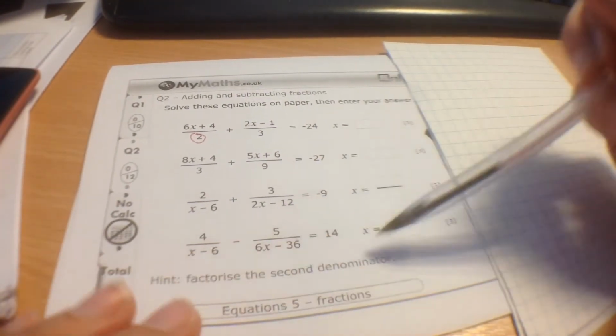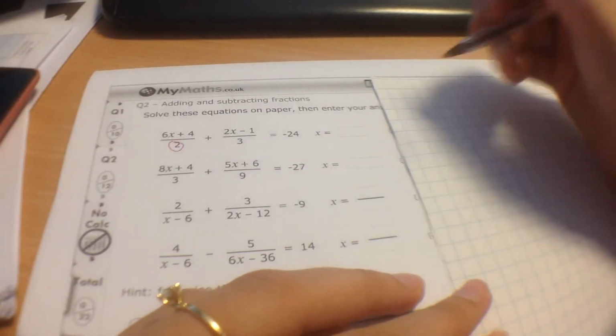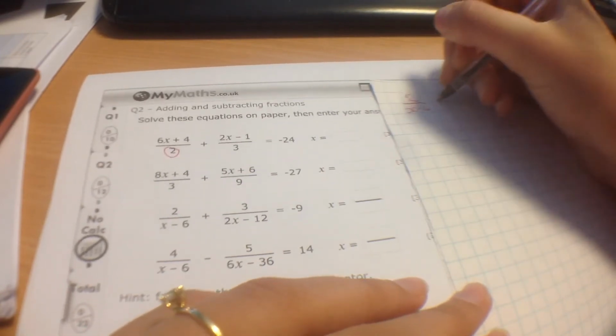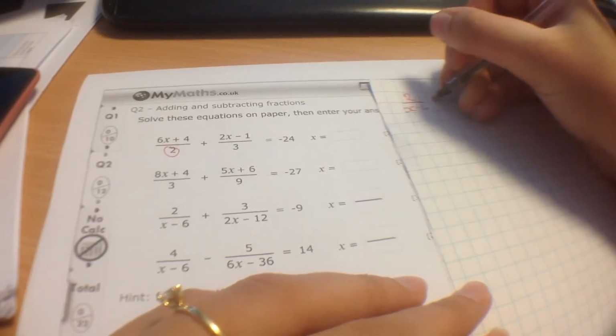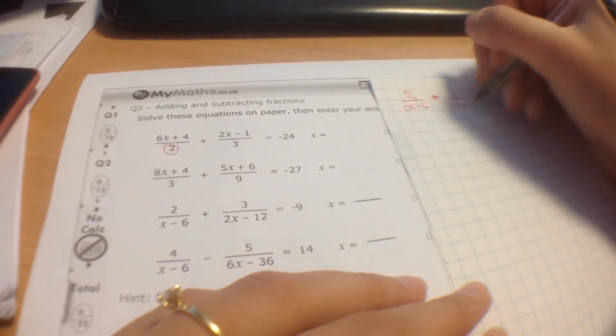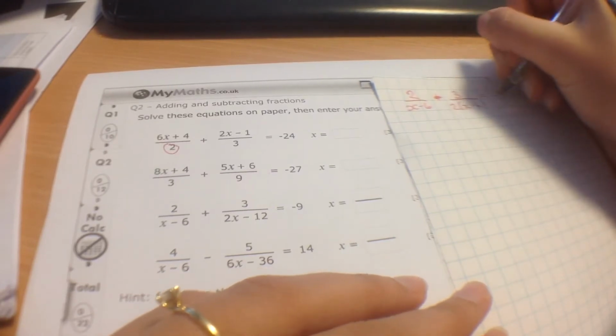This one gives you a hint at the bottom: factorise the second denominator. When we do that, we end up with 2 over x minus 6 plus 3 over 2x minus 6. Oh look, x minus 6 is in both of them. It wanted us to notice that, that's why it did it.